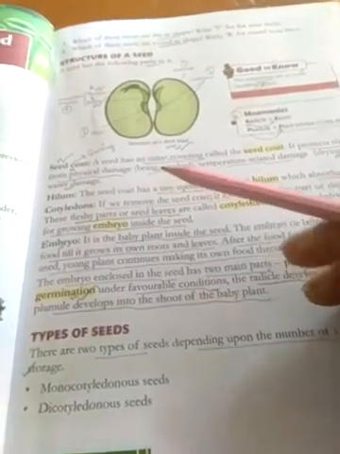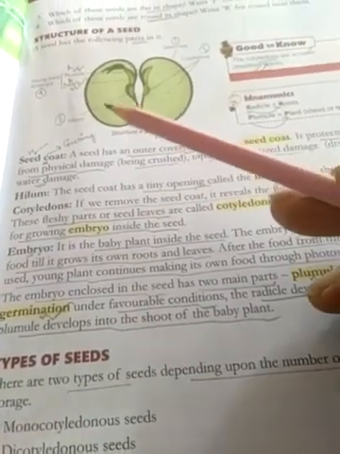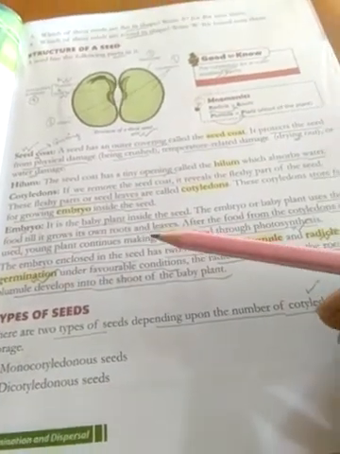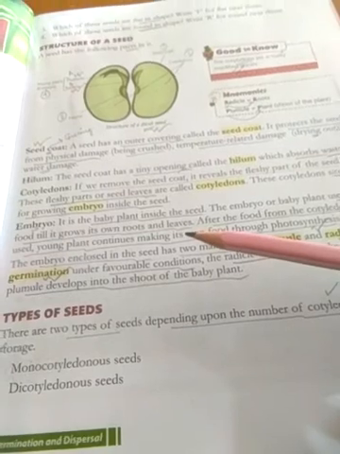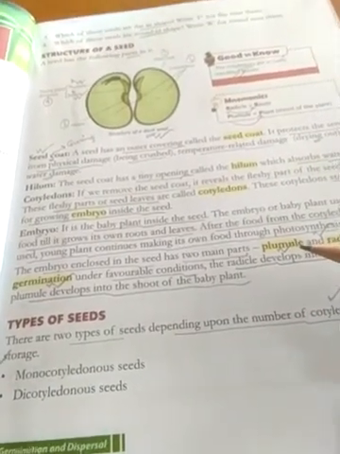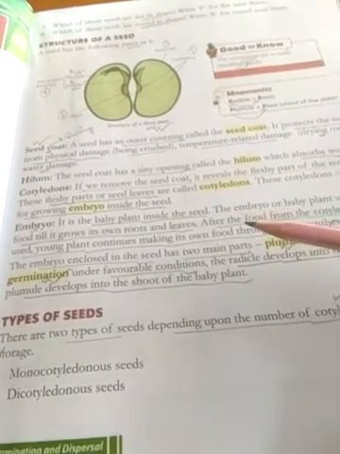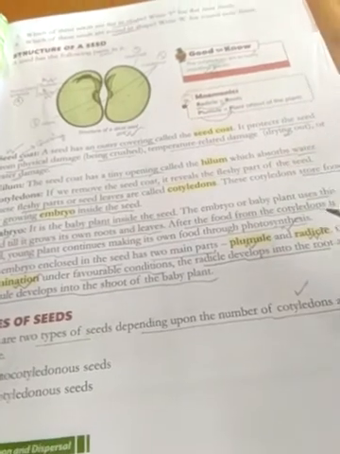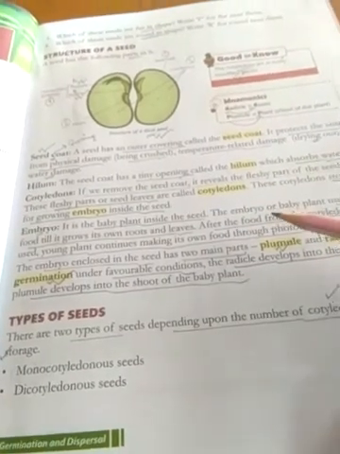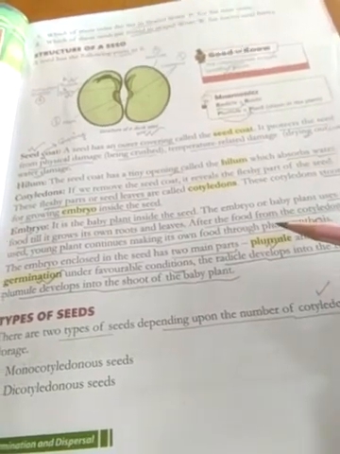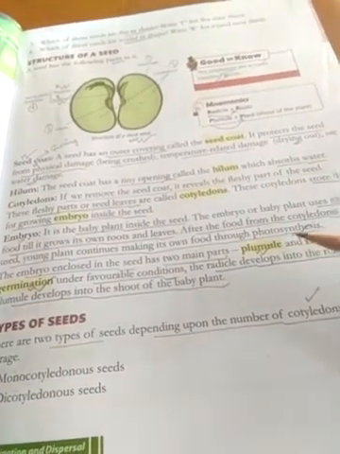Now the last part of the seed is the embryo. It consists of two parts, the plumule and the radicle. Clear? Now the embryo is considered the baby plant present inside the seed, and it uses the food, that means the cotyledons, till it grows its own roots and leaves in order to do photosynthesis. Clear?